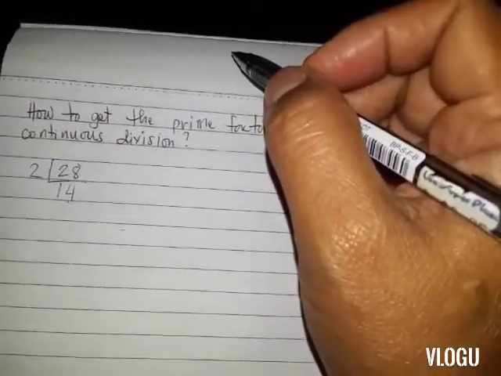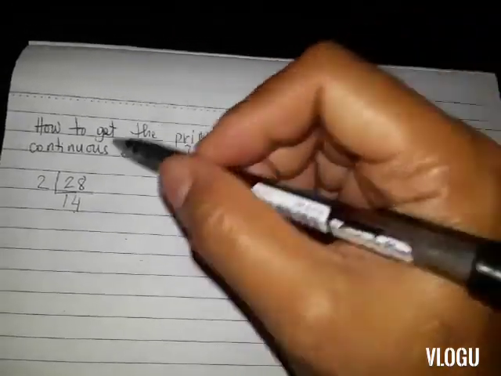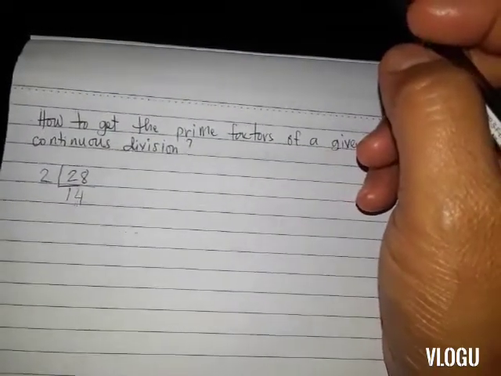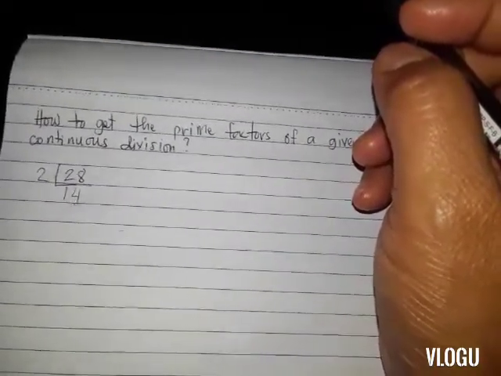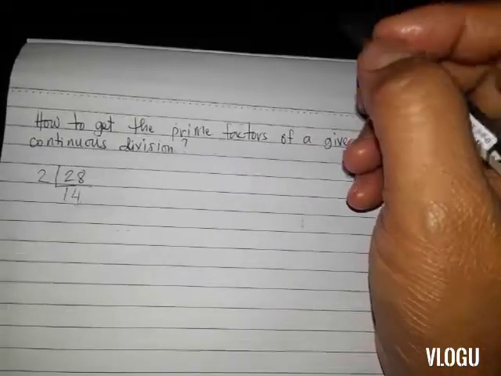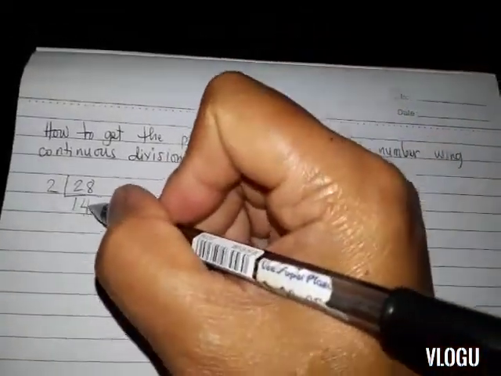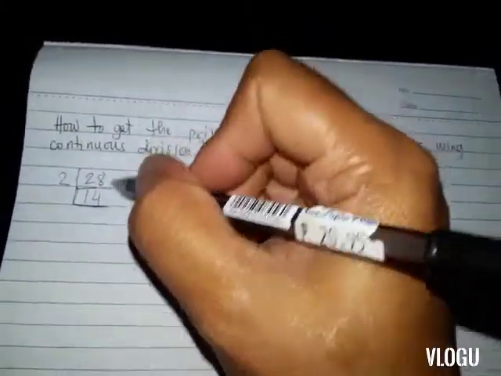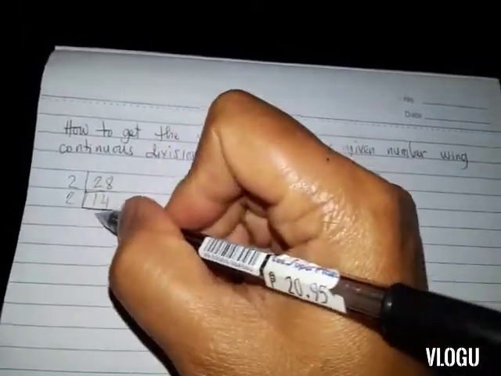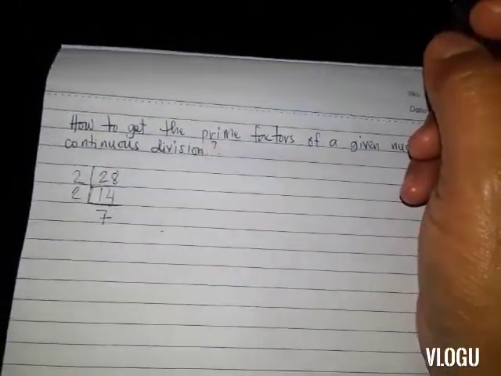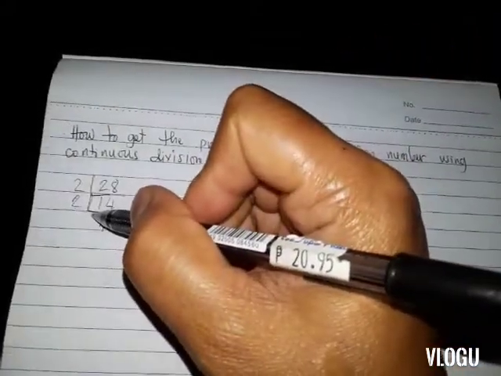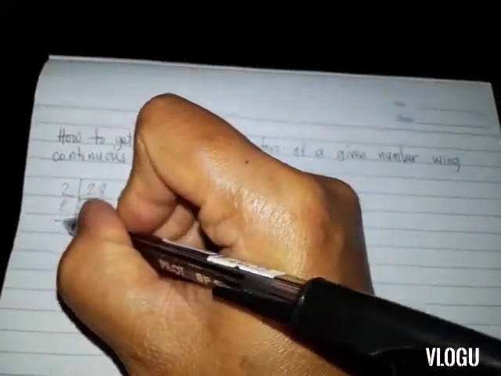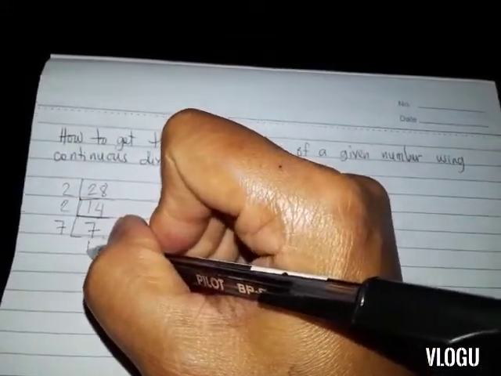Next, we divide the quotient, which is 14, again by the smallest or the next smallest prime number. Okay, so 14 is still divisible by the smallest prime number, which is 2. So 14 divided by 2 is 7. And of course, 7 is still a prime number. So 7 divided by 7 is equal to 1.